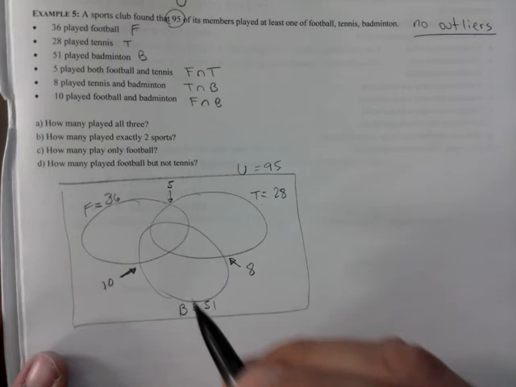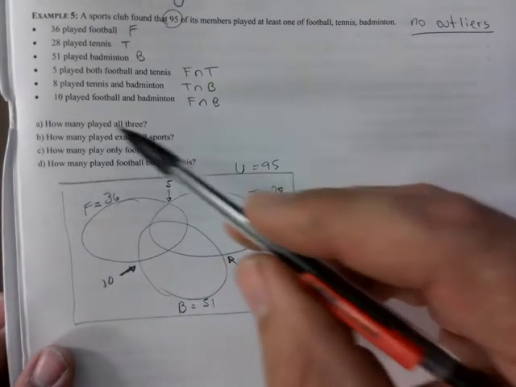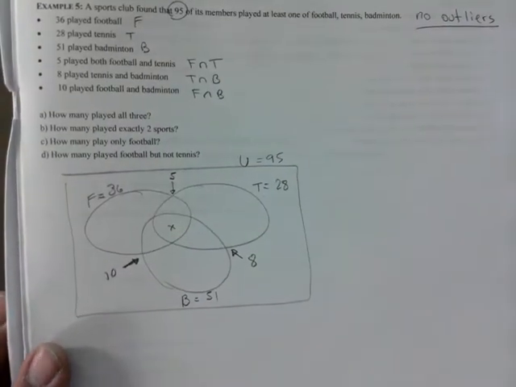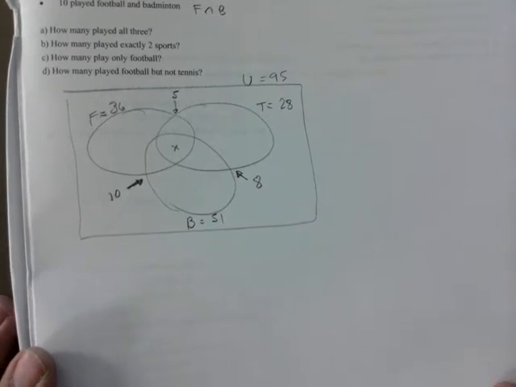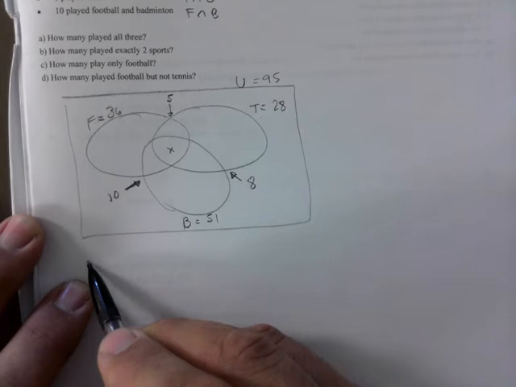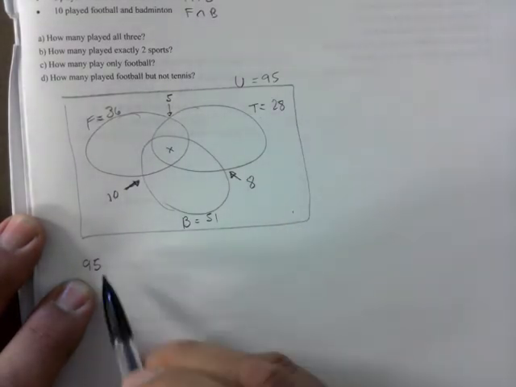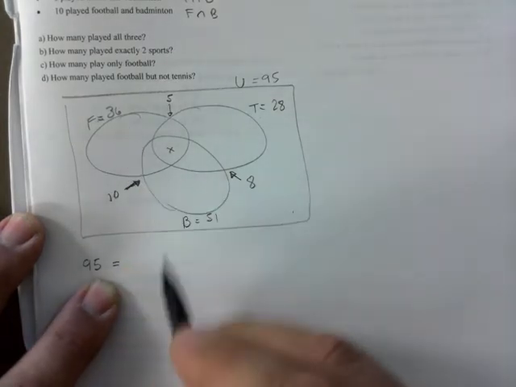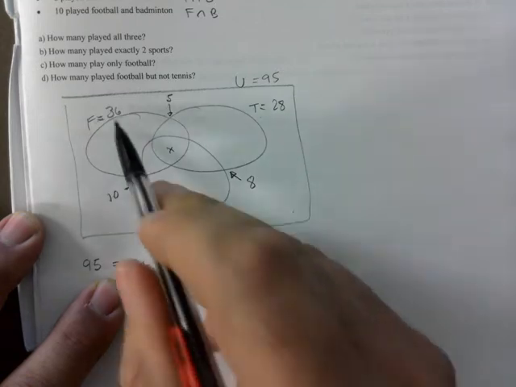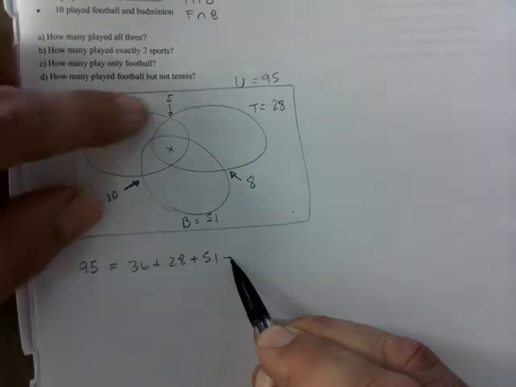I have the intersections. So I filled in what I could. Now I'm going to go back. How many played all 3? They're asking for the middle. I'm not going to write out the whole thing anymore, guys. So I'm just going to go 95, like the universal, minus the outlier. There are no outliers. I add up all sets, and then I go ahead and subtract all the intersections.